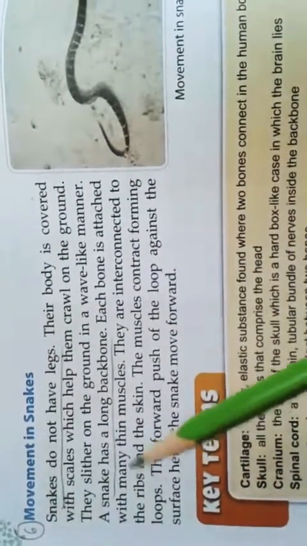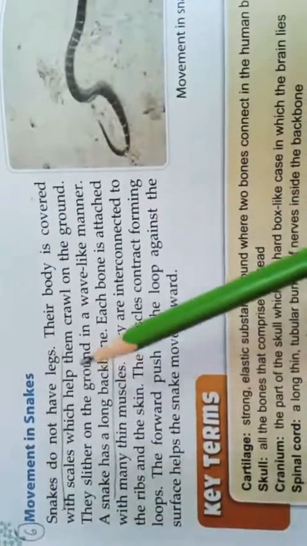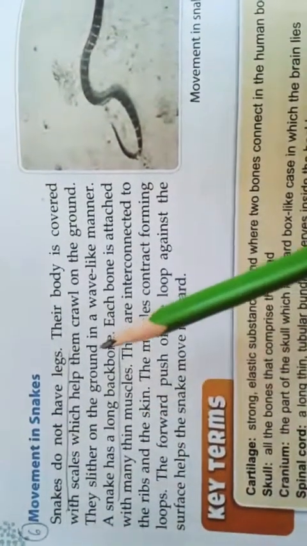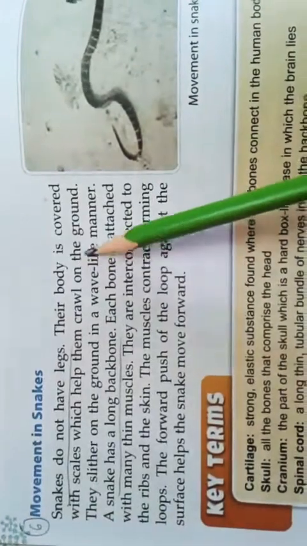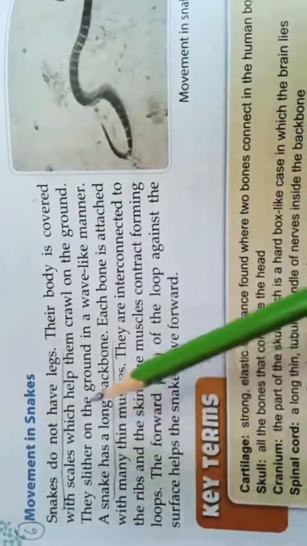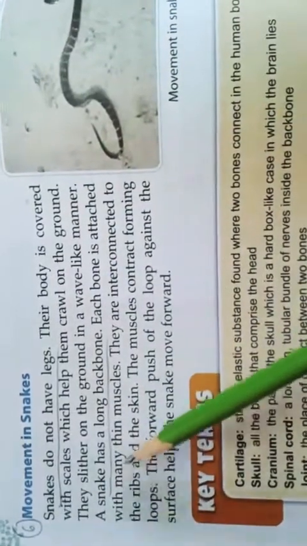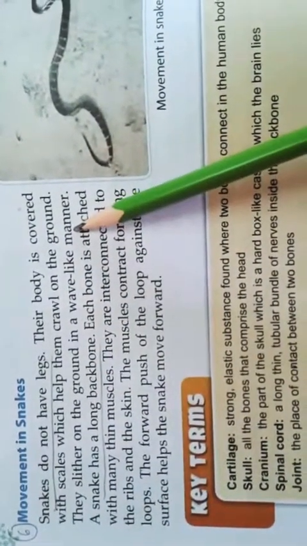Then the last one is movement in snakes. Snakes do not have legs. Already you know, snakes have no legs. Their body is covered with scales which help them crawl on the ground. They slither on the ground in a wave-like manner.